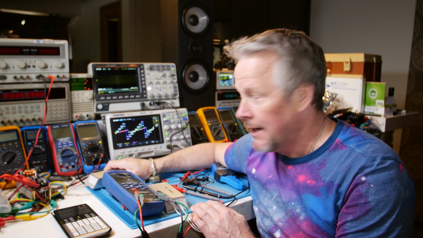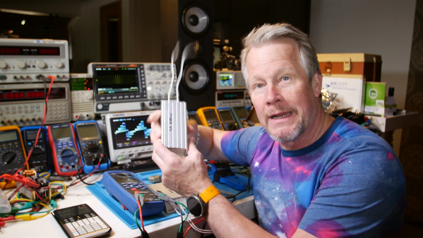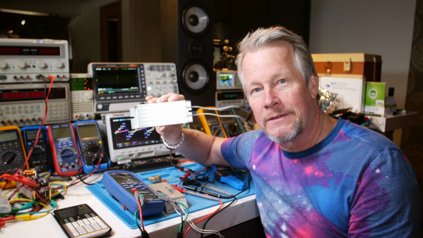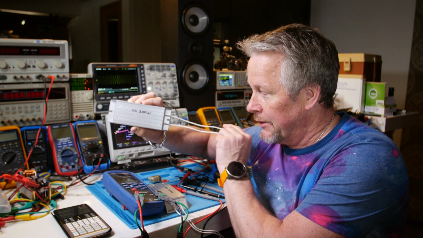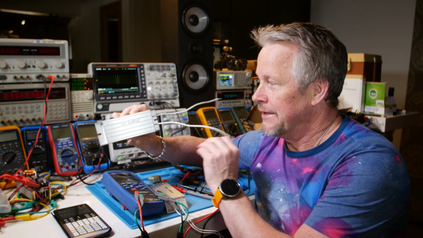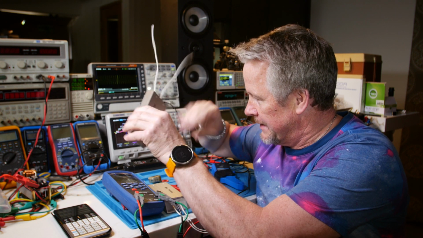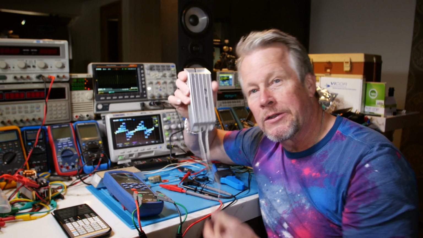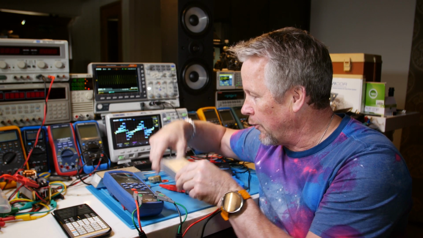Hey, today I am going to measure my resistor. I'm going to find out how inductive or non-inductive this resistor really is. It's supposed to be a non-inductive resistor. I use it for audio testing. This is the 4 ohm and here's the 8 ohm. So I'm going to do the 8 ohm. We might have time to do the 4 ohm as well.